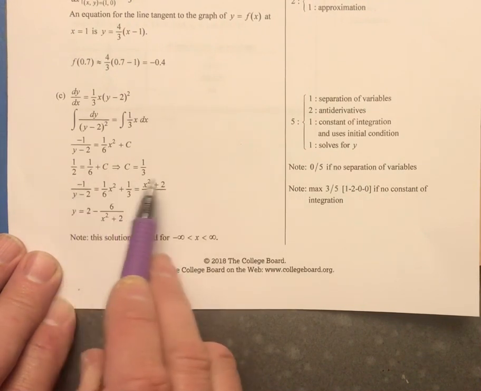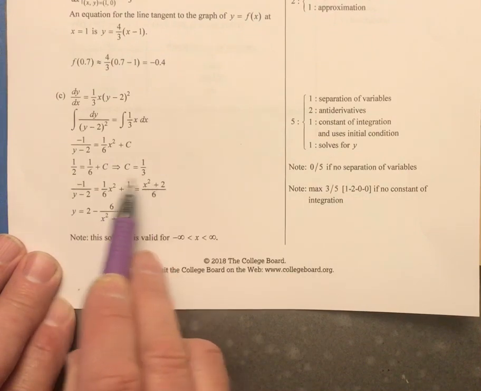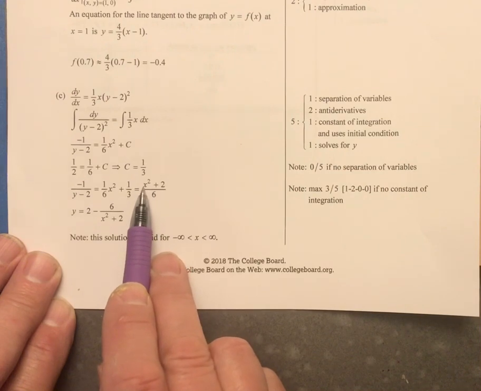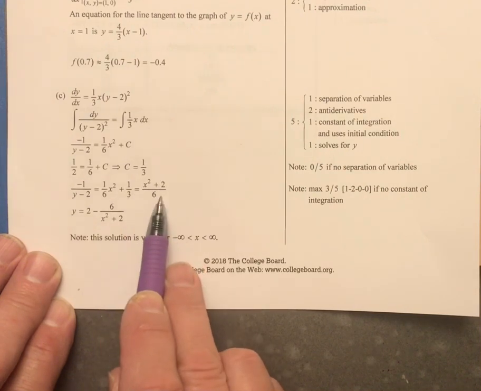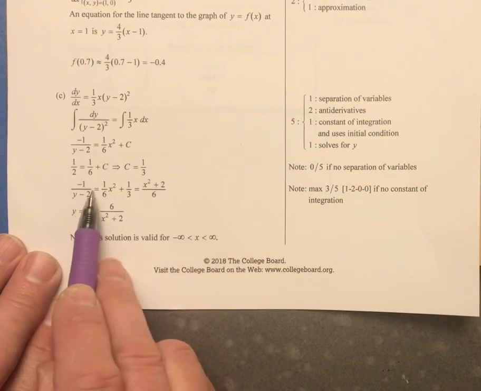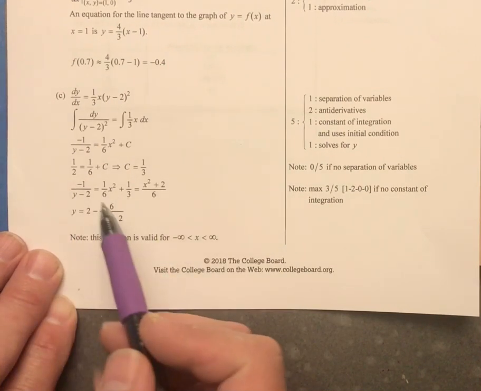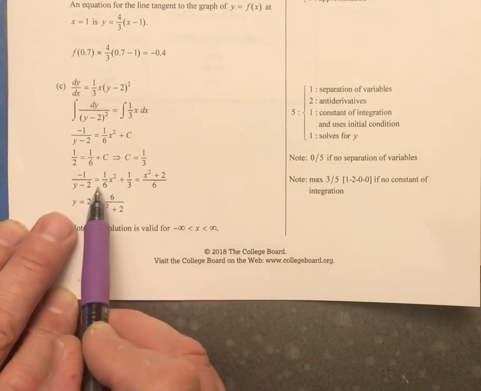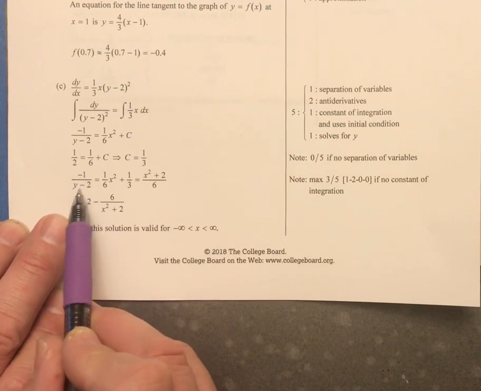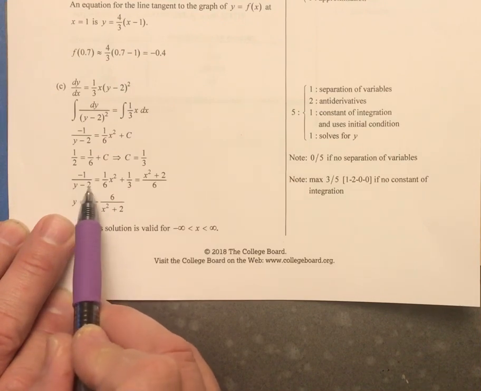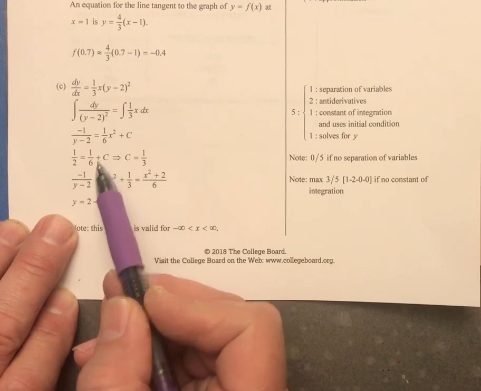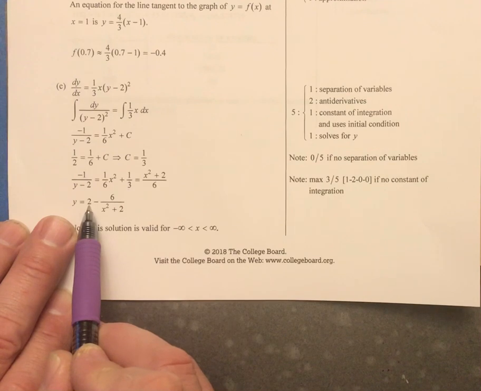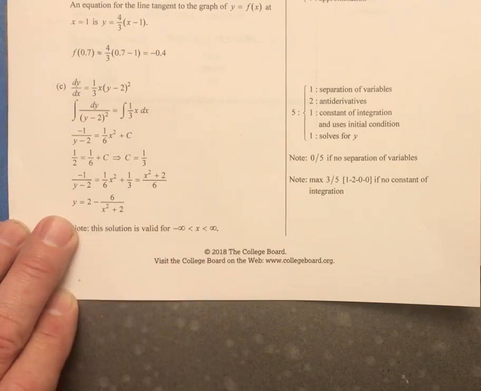So the trick here is to multiply both sides by negative 1, and that will be the opposite of this quantity. And then you just take the reciprocal of both sides. You, in essence, flip it over. And so instead of having negative 1 over y minus 2, you have 1 over y minus 2. And then when you flip that over, you'll have y minus 2. And then you just add 2 to the other side. Okay? Add 2 to the other side here.